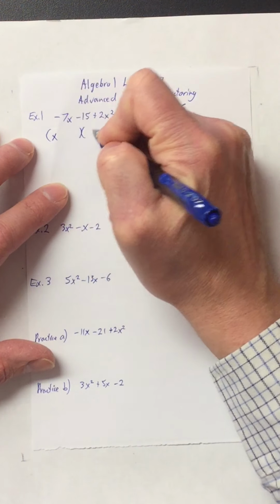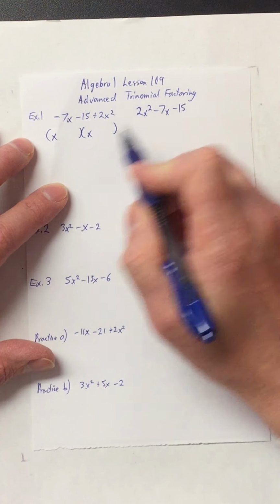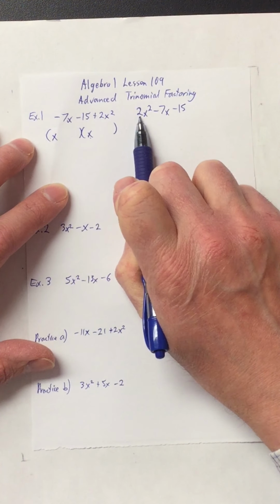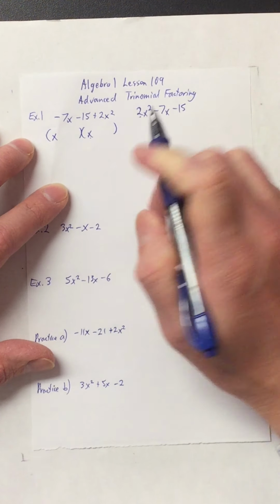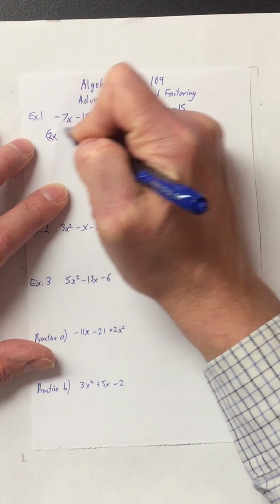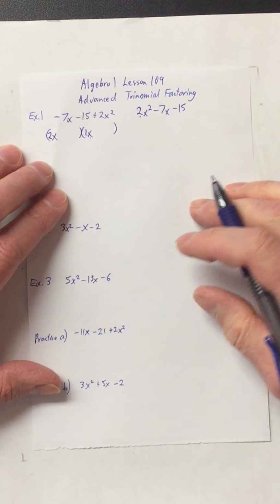And normally we're just putting an x and an x in the front there. But now this one, these two terms when multiplied together have to equal 2x squared. So in that case, there's only really one possibility, 2 times 1. So that one's understood, but we'll write it there for sake.